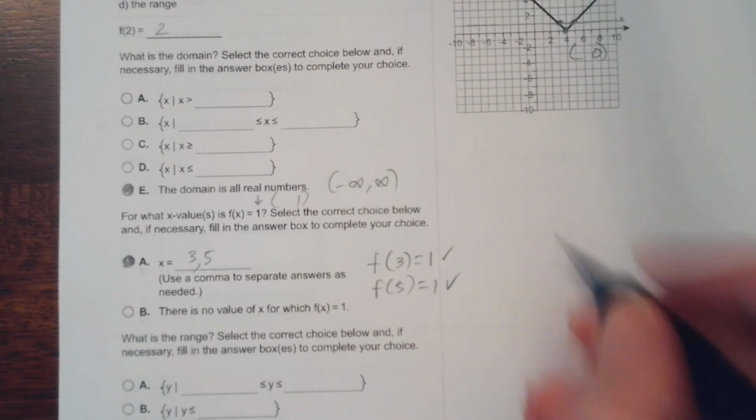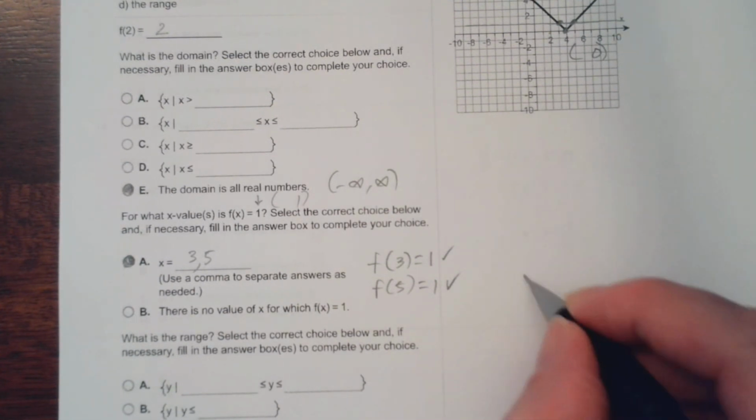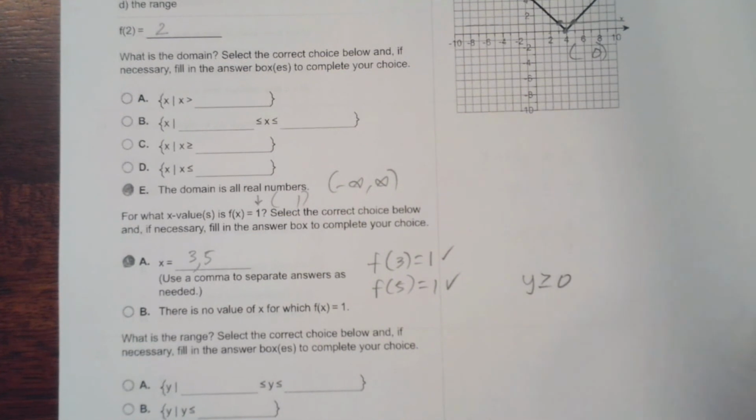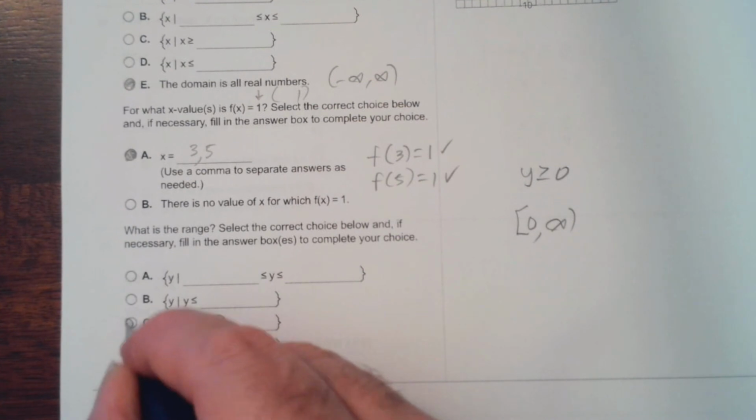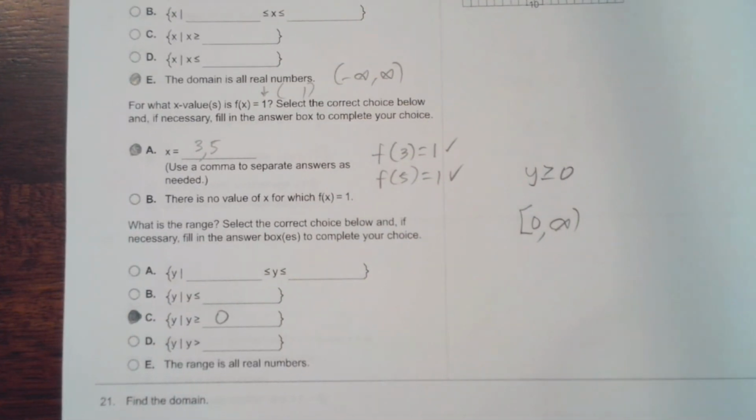And so basically it's going to be y is greater than or equal to 0. And usually we write that in interval notation. It would look like this. But they're just asking for set notation, so that'll be right here. All right, so that's going to be it for 11 through 20. We'll stop right here.